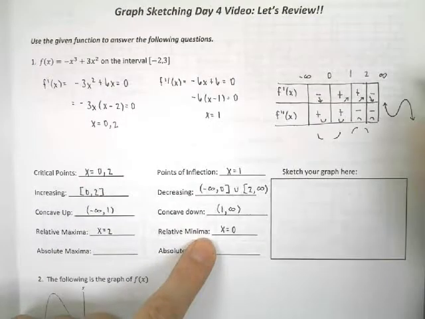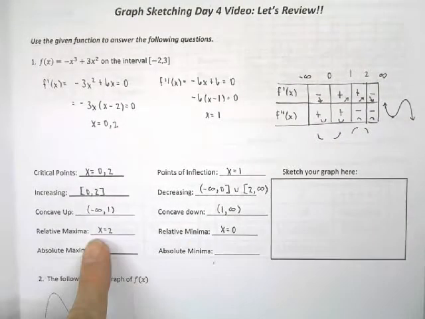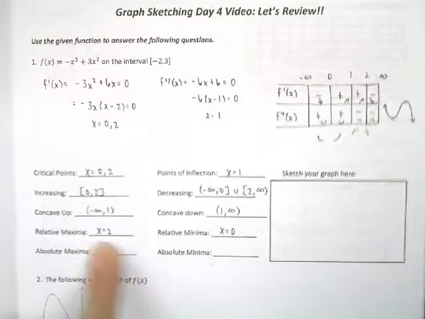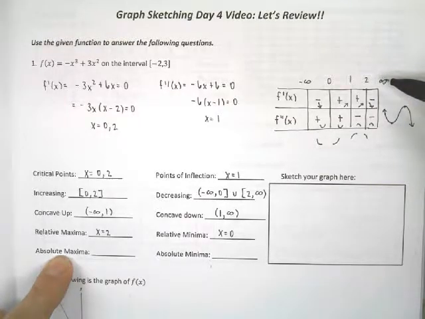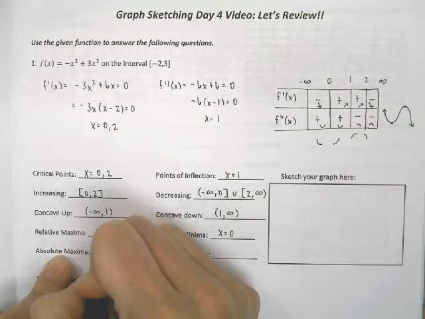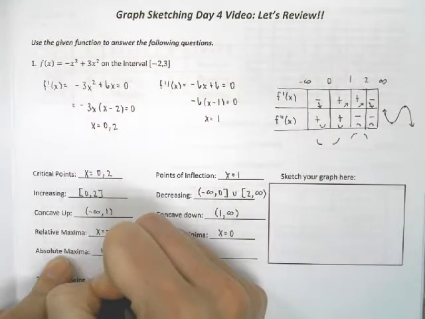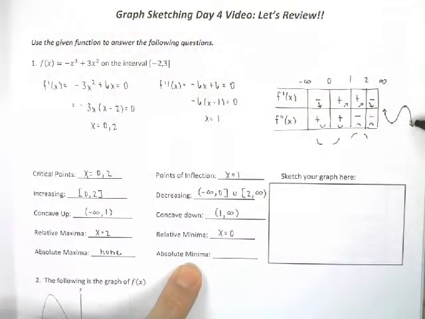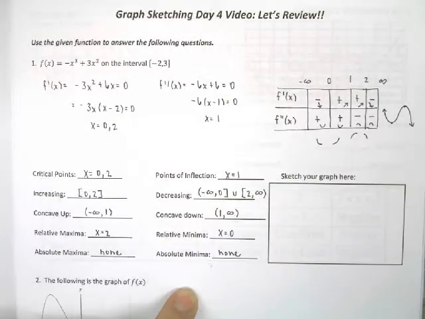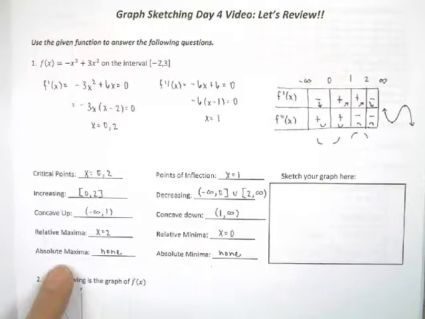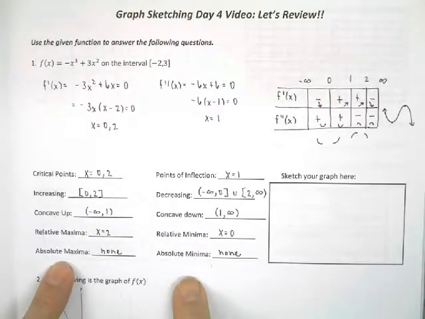Now, here's that min we had at x equals 0, and that max at x equals 2. But I can see, for an absolute max, this is going to continue up to infinity. So I'm never going to be able to pinpoint that absolute max. So we would just say none here. Same thing for my minimum. This is going to keep going down to negative infinity. So I can't pinpoint that absolute min either. So this is also a none. This example was just a little different because it asked us to identify the absolutes as well.